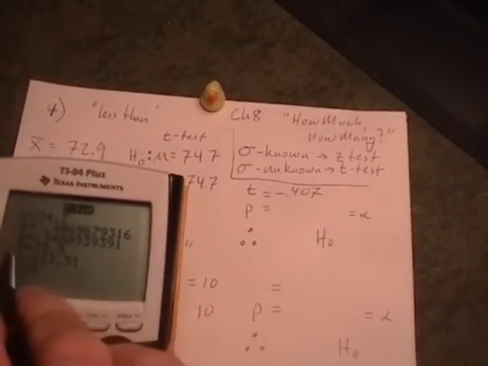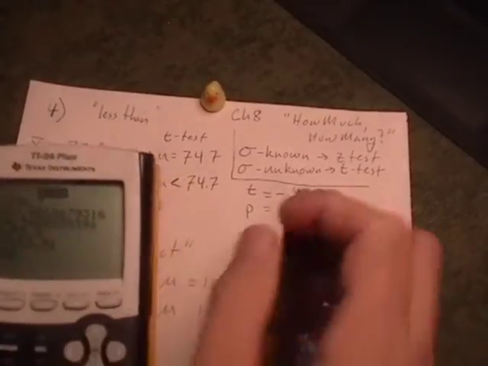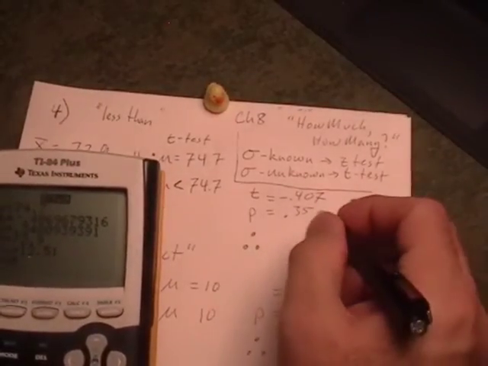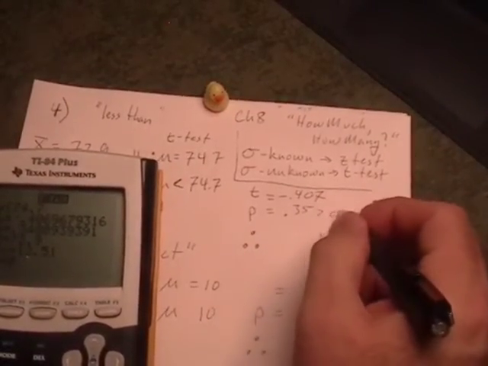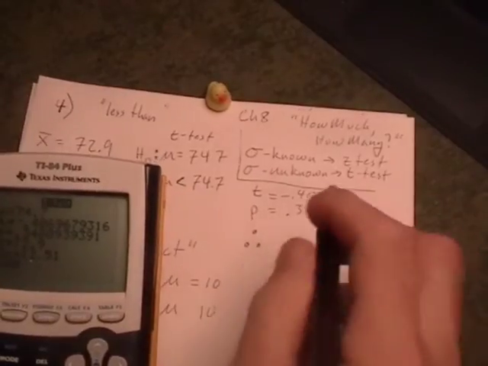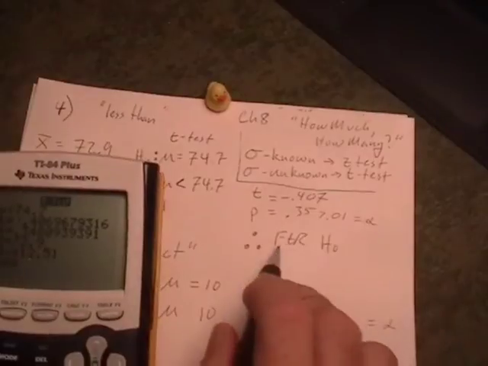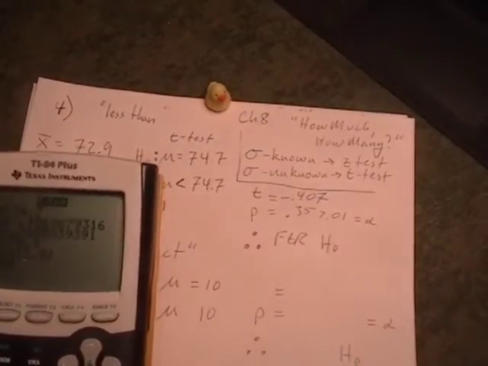Now in this case, p is going to be 0.35. Now that's larger than the 0.01, so this is an example where I would fail to reject the null hypothesis.